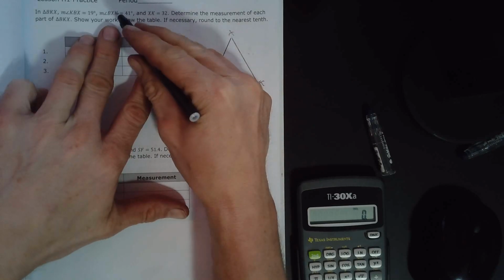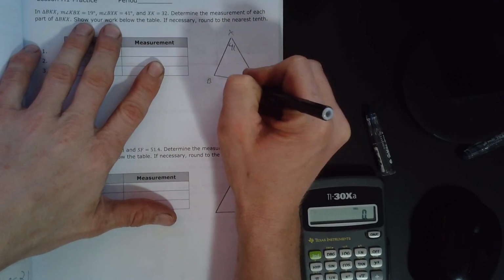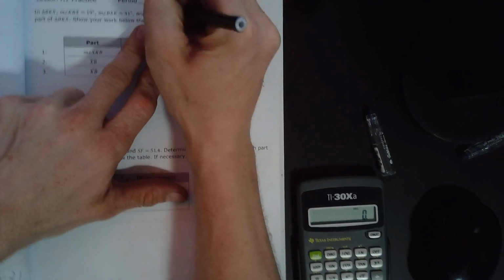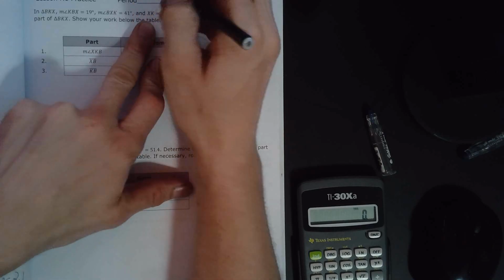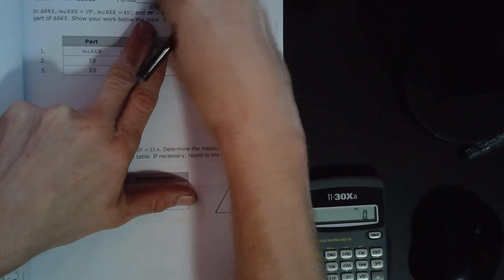And then we have angle X is 41. So this is little x. And then we have, this doesn't have B in it. So this is measurement B, or line segment little b, rather.